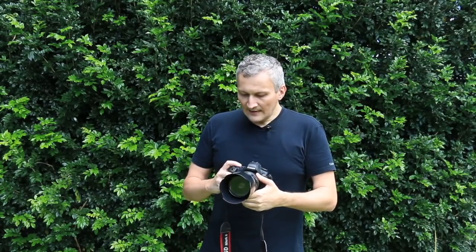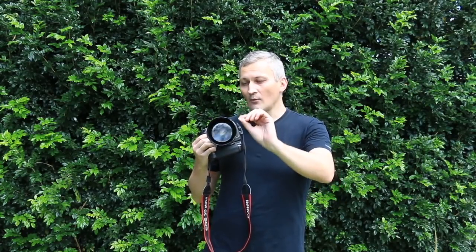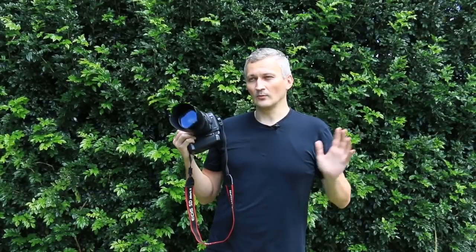With AI servo, things are very simple. The camera will try to focus on whatever is in the focus point. The camera will try to pick up the subject. It's not going to lock in the focus, and you don't hear a beep. The camera will be in constant movement, constantly trying to achieve focus. So this is for fast action.